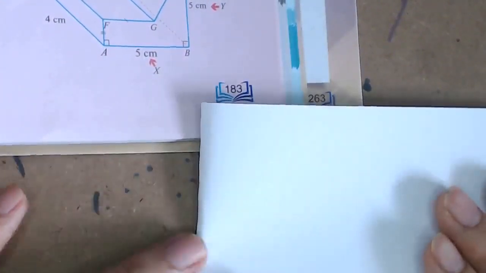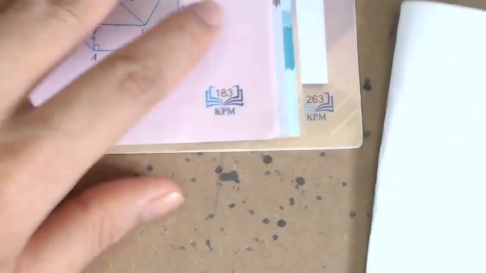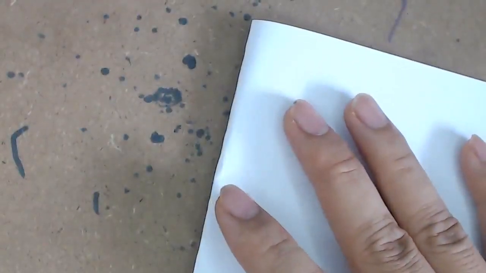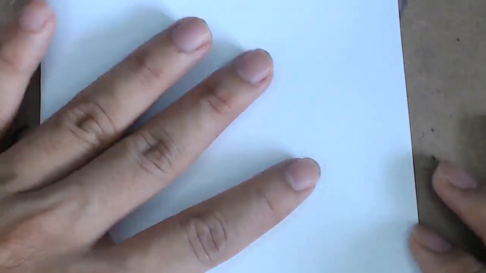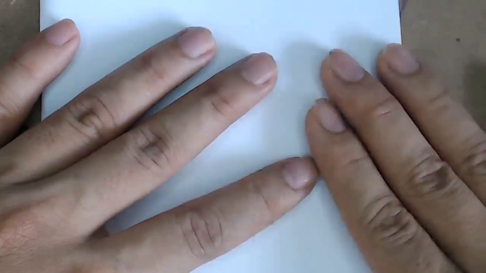Okay, so here is mine. I fold a paper. I have to put this book away so I have a big space to do the activity. Okay, and here it is.